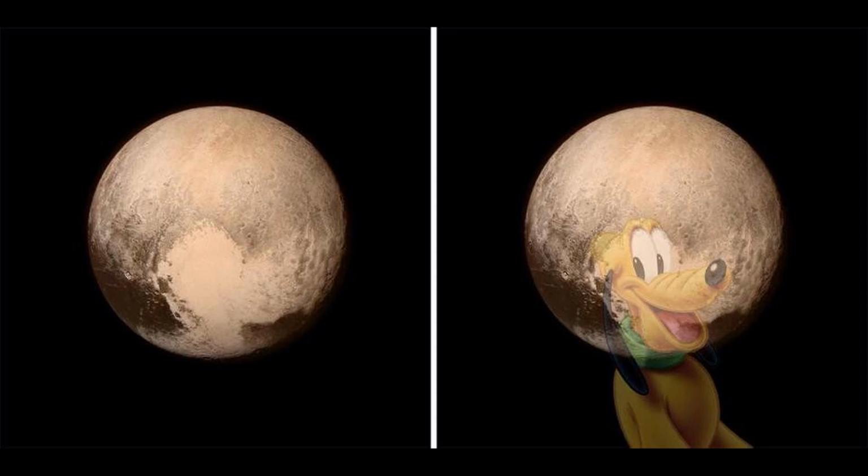And then you can see on the right Disney's Pluto superimposed over the alleged planet, and it inclines me to believe that it's not real, because first off, Werner von Braun and Walt Disney were best friends.